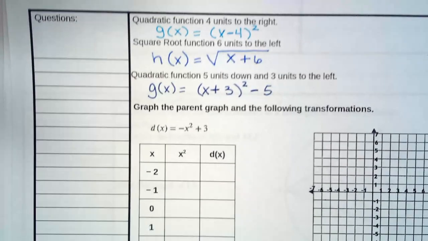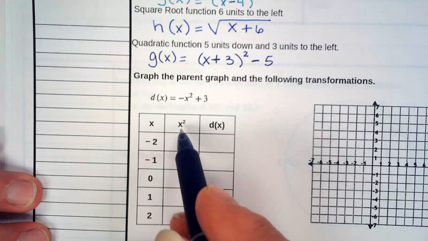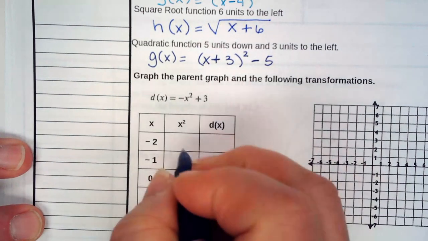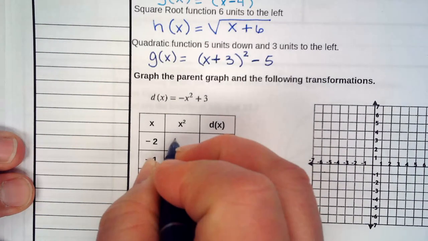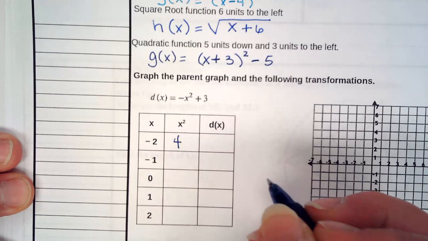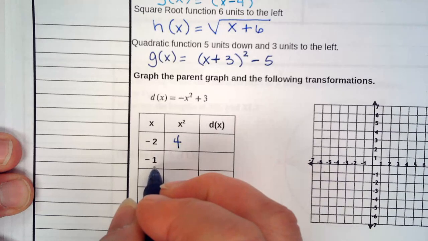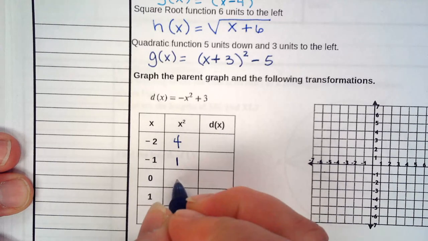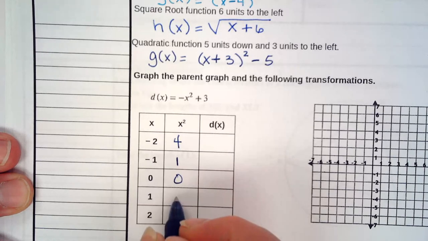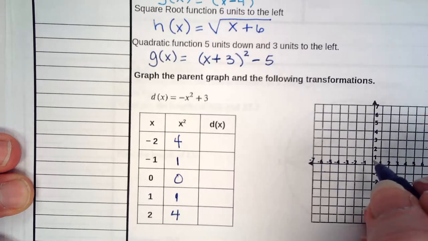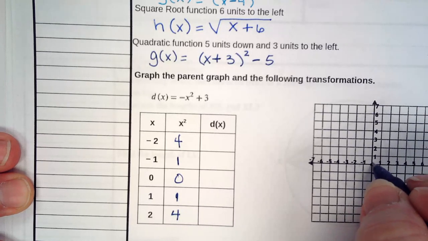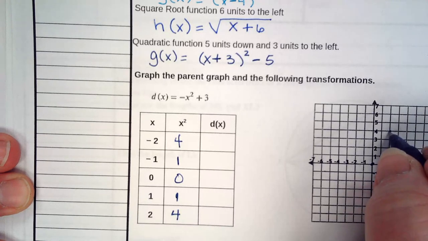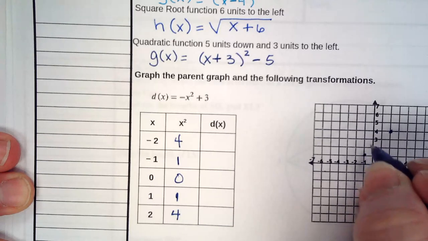So if we're looking at the parent graph, which is x squared, negative 2 squared, negative 2 times negative 2 is positive 4. Negative 1 times negative 1 is 1. 0 times 0 is 0. 1 times 1 is 1. 2 times 2 is 4. So our original graph looks like this.